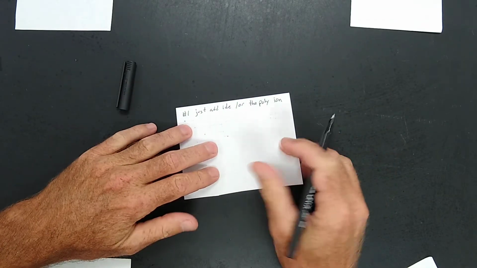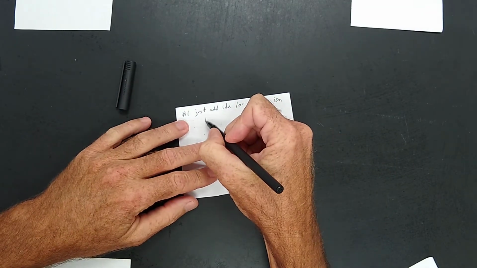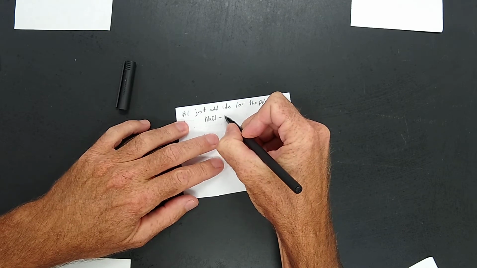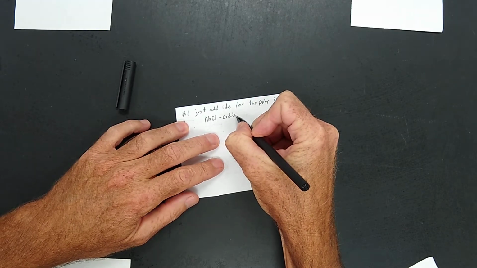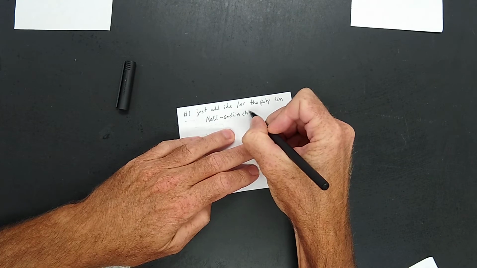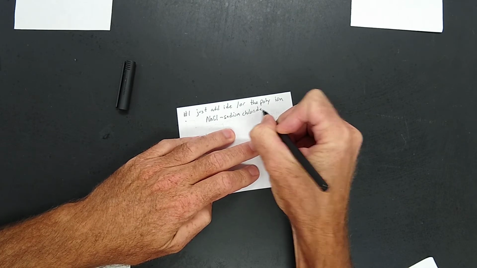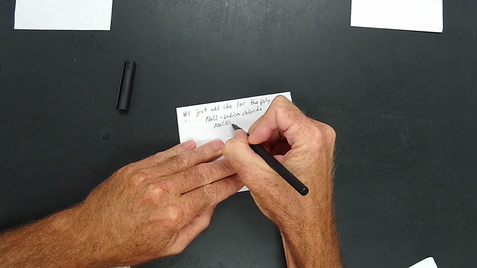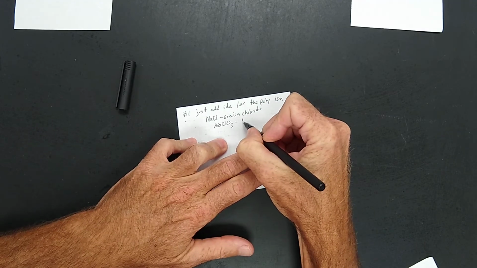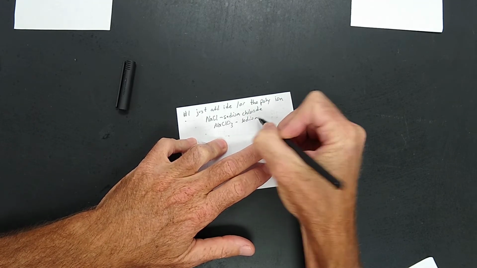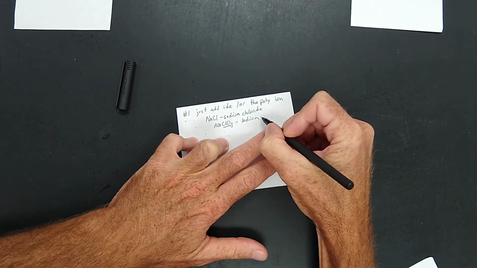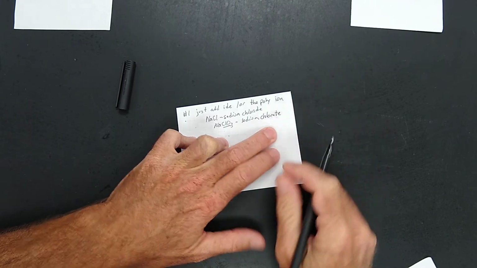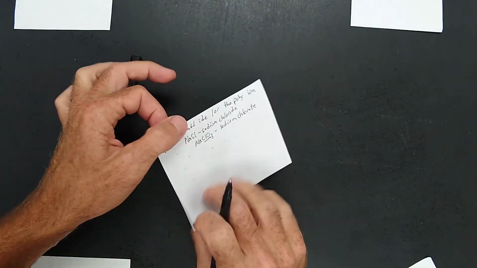Okay, an example of that, NaCl is just sodium chloride, all right? NaClO3 is just sodium, and we say the name of this, chlorate. Remember, you can always just look those up. They're on page 7, okay?